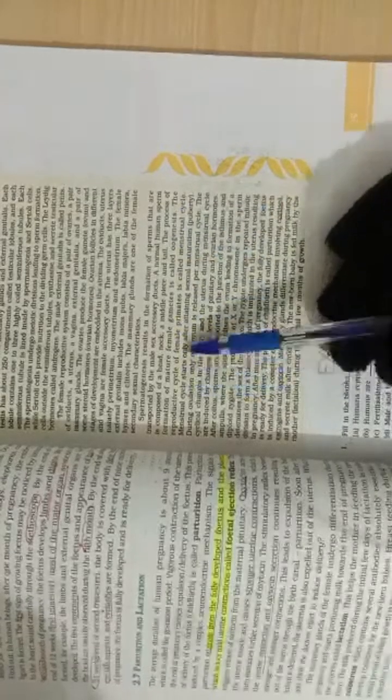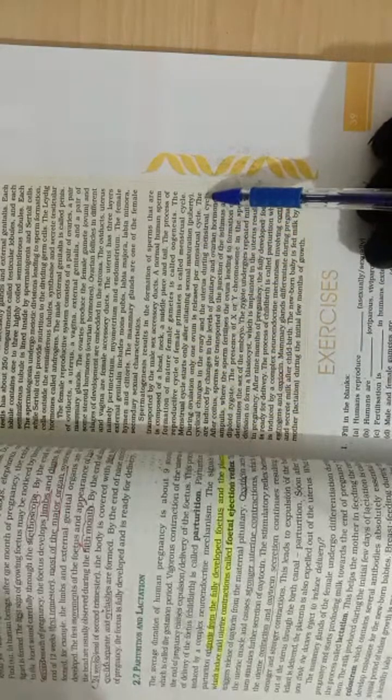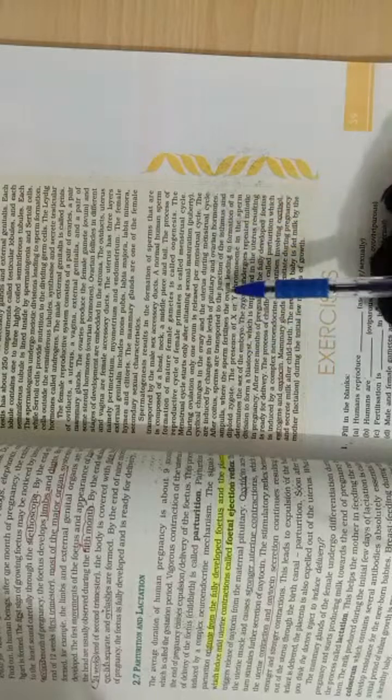Spermatogenesis results in the formation of sperm that are transported by the male accessory ducts. A normal human sperm is composed of a head, neck, middle piece, and tail. The cycle of reproductive events in a female primate is called the menstrual cycle. During ovulation, only one ovum is released per menstrual cycle. The cyclic changes in the ovary and uterus during the menstrual cycle are induced by changes in the levels of pituitary and ovarian hormones.